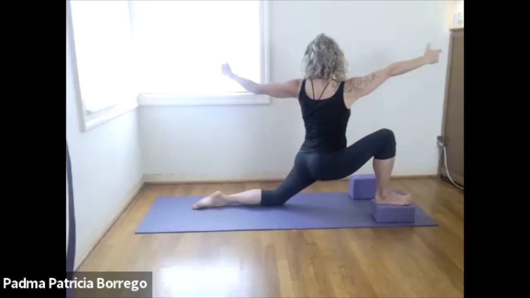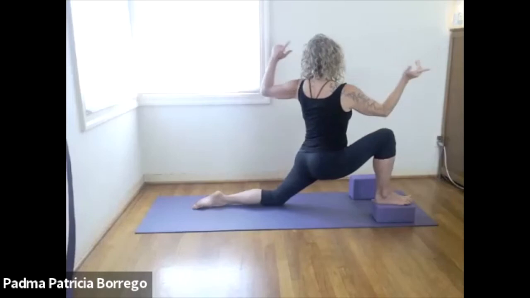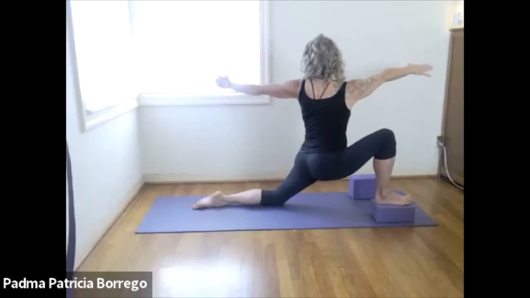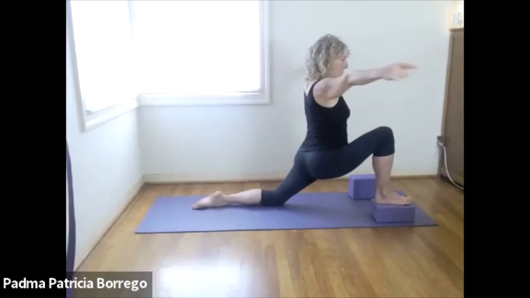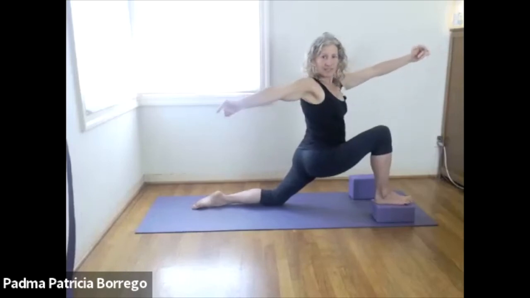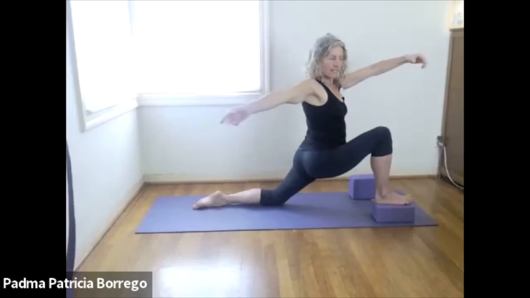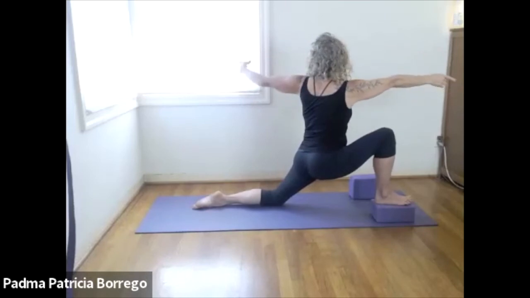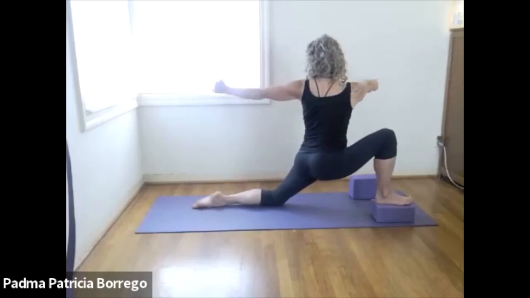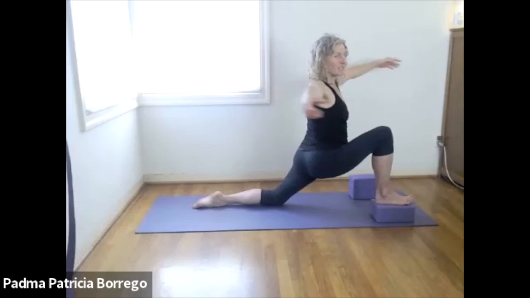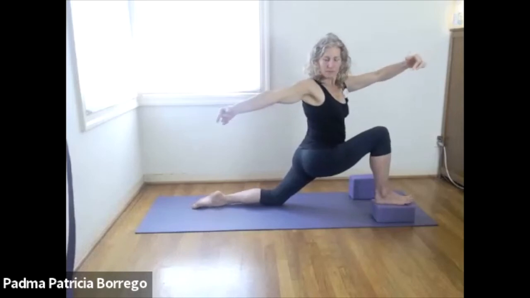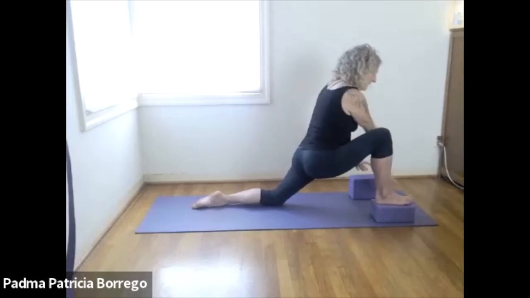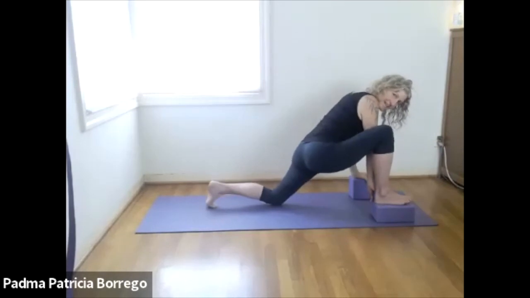Let's take the arms out, looking again away from the front knee towards the back. And then turning across the front knee, looking to the back. And turning away from the front knee. And turning across. Good. And then hands down inside that leg.